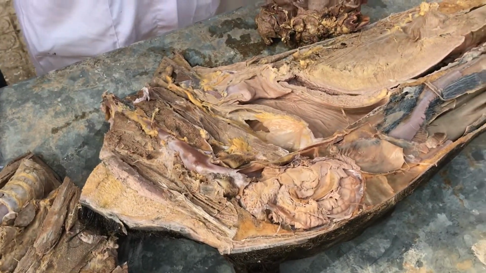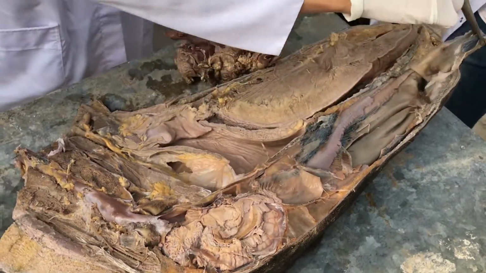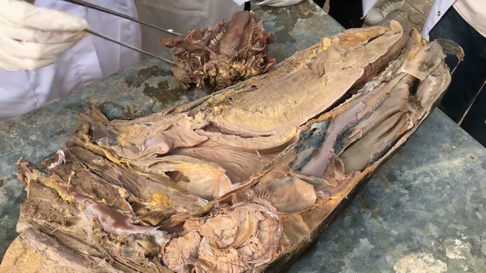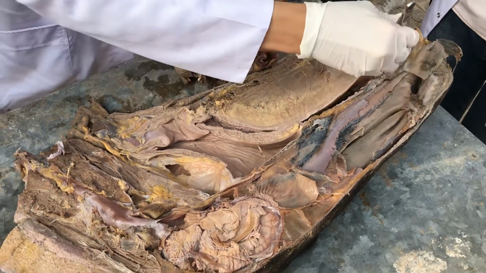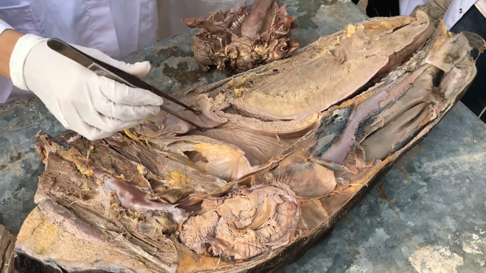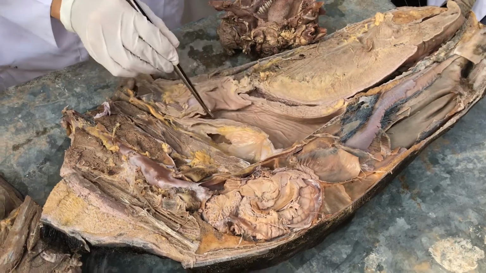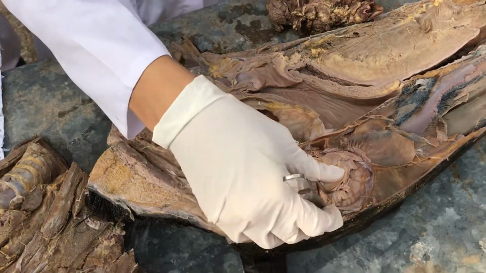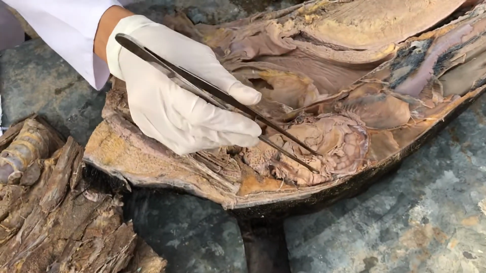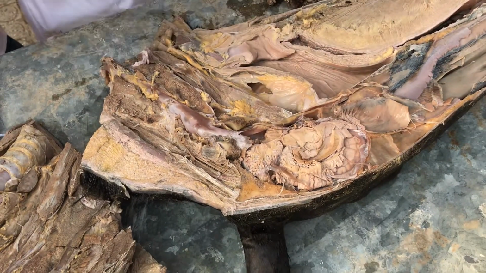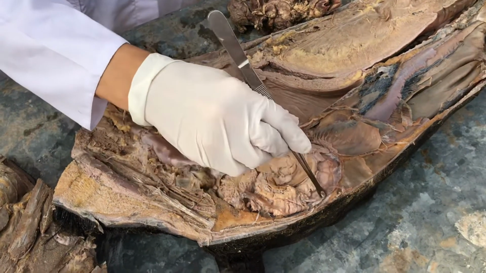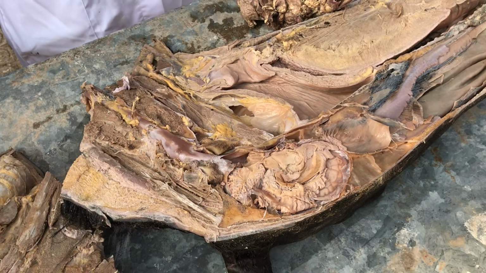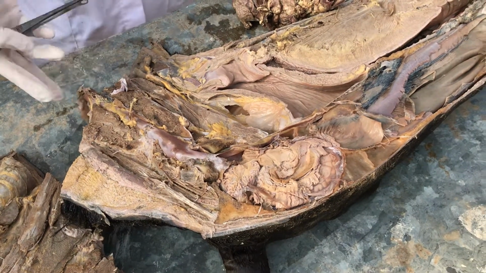Nasal cavity, as you see, is related to the respiratory system. The oral cavity is occupied by the tongue. Pharyngeal, larynx or laryngeal cavity, and then the cranial cavity, which is occupied by the brain. First of all, I'm talking about the nasal cavity.